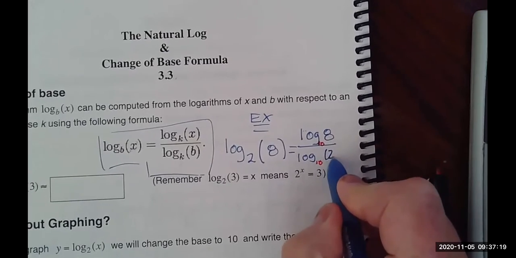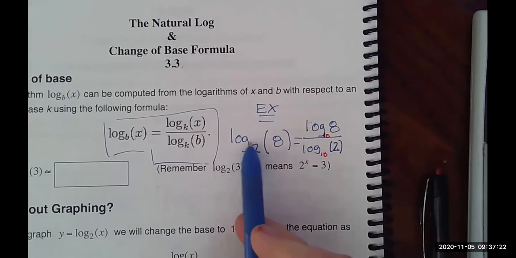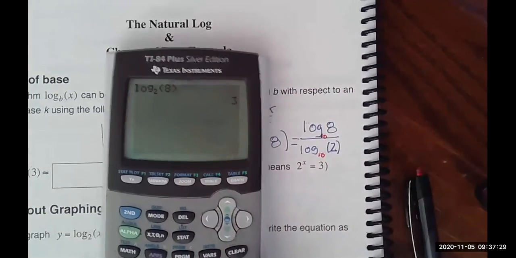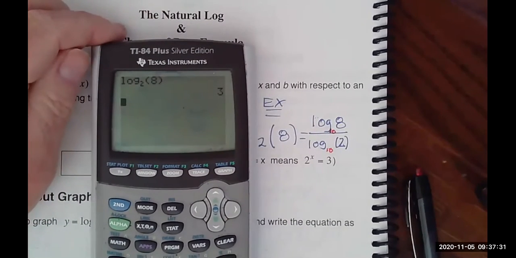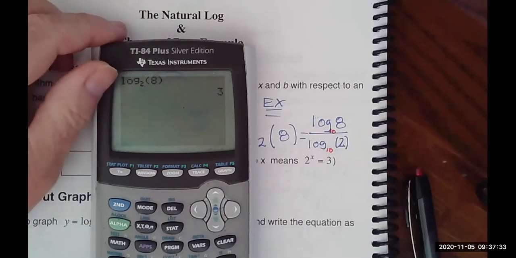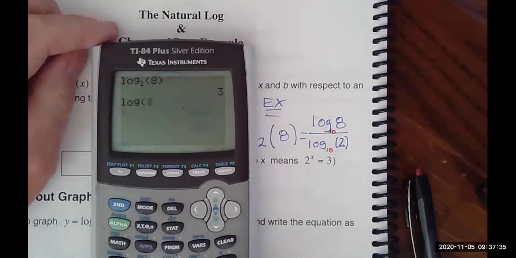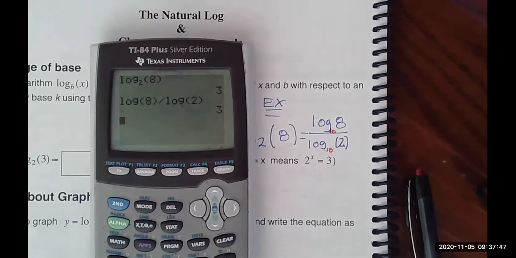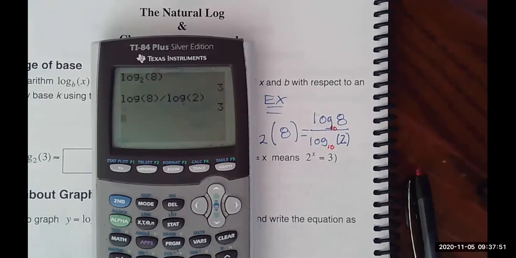This would be 2. So you would say log of 8 divided by log of 2. If you did it this way, you would go log 8 parentheses and then divide log 2. So Sergio, there's your workaround. Make sense? Yeah, thank you.